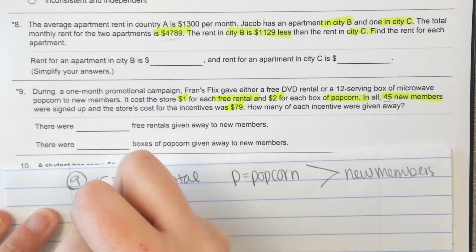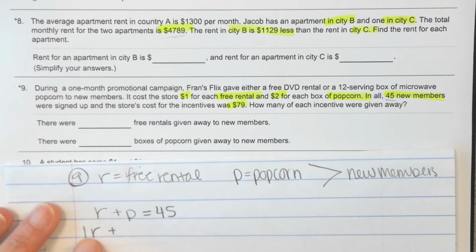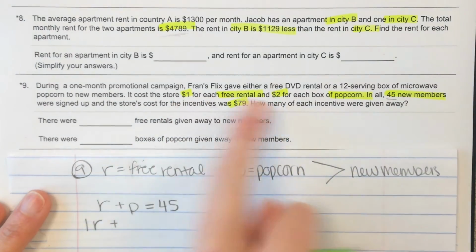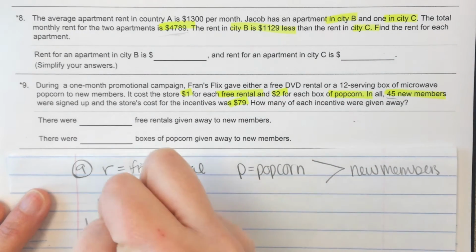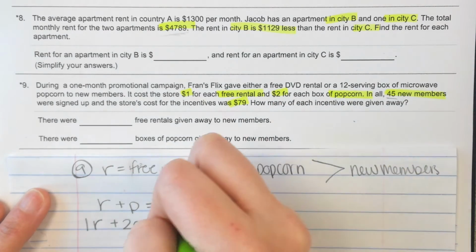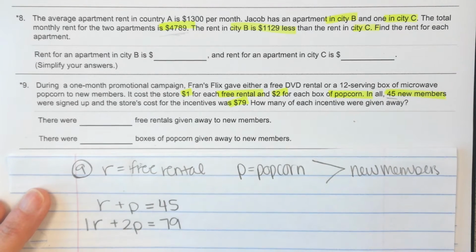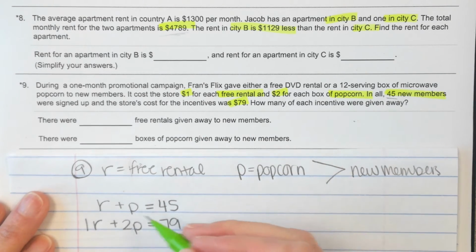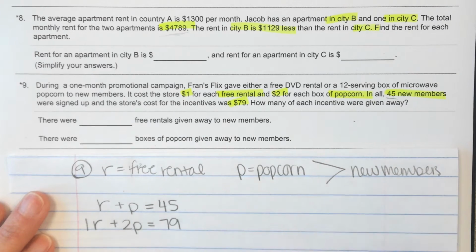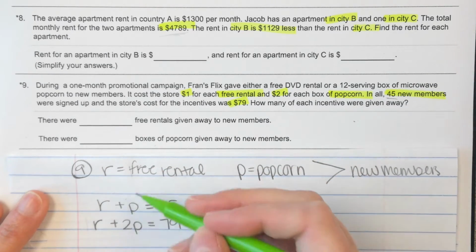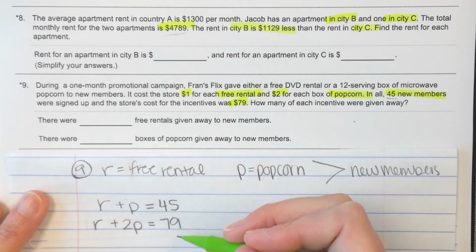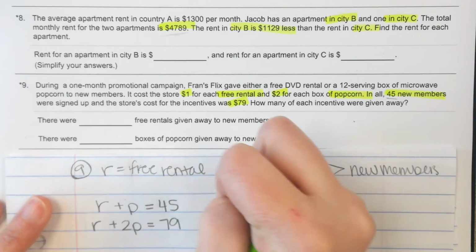$1. So 1R plus, or you could just leave it R, but just for visual purposes, 1R, and then $2 for each popcorn, so 2P, equals how much did they spend altogether? $79. Okay, so here you have another system set up. If you remove this one there, it's really easy to see your R's, P's, equal signs, and constants are lined up. So this is ready to solve using substitution.